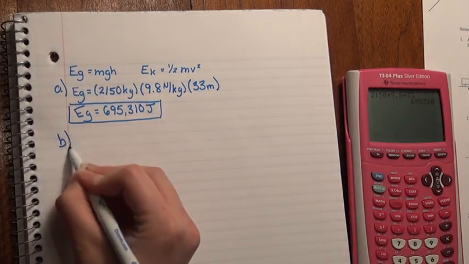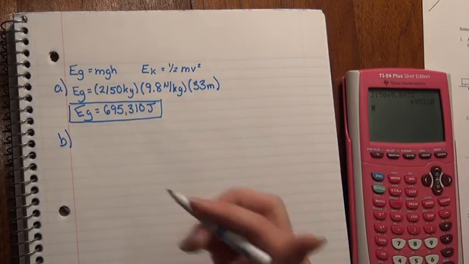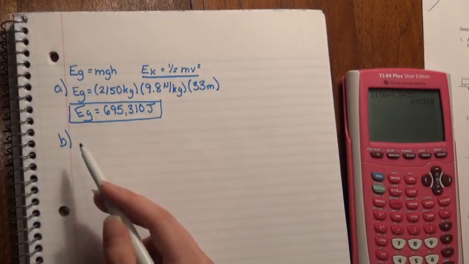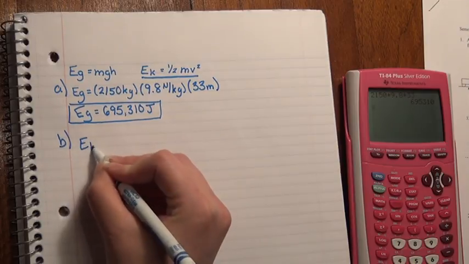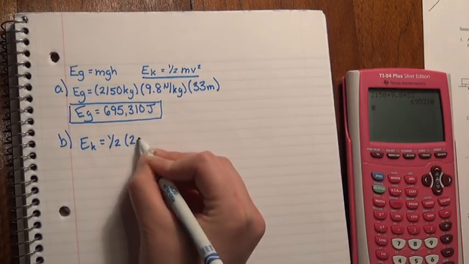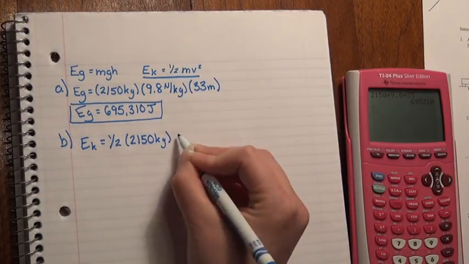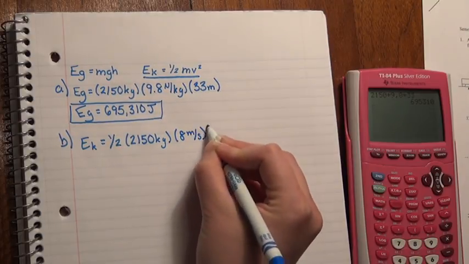So now moving on to part B, we are asked to solve for the kinetic energy at the beginning, and we were told that the cart is originally moving at 8 meters per second. Knowing that Ek, or kinetic energy, is equal to 1/2 of the mass times the velocity squared, we can solve for Ek. Ek is 1/2 of the 2,150 kilograms, as stated before, times the initial velocity of the cart, which is 8 meters per second, squared.